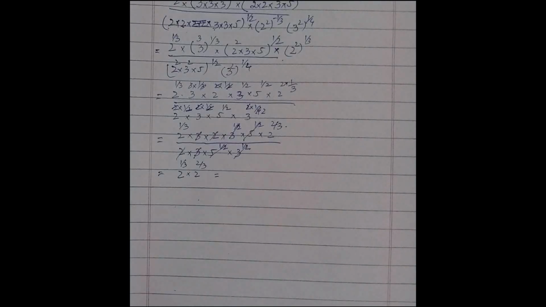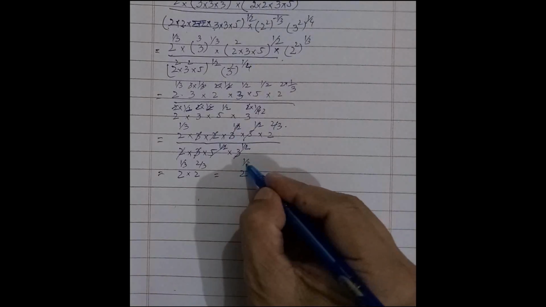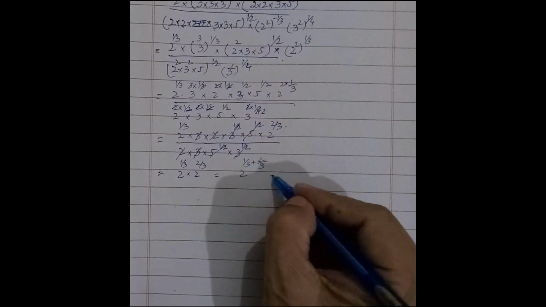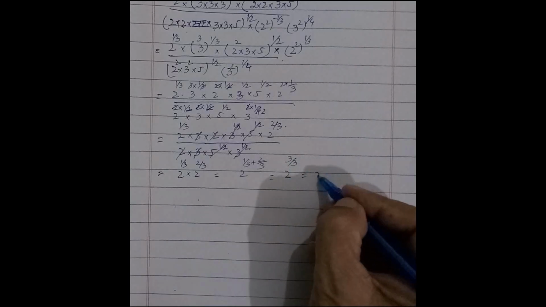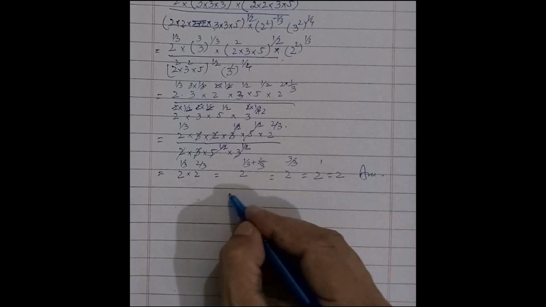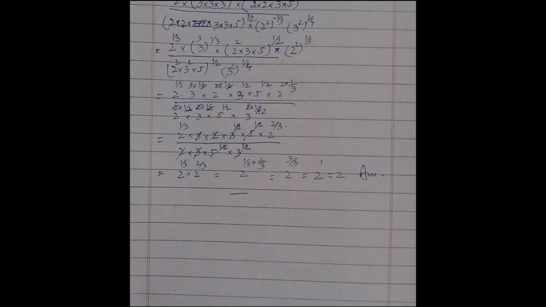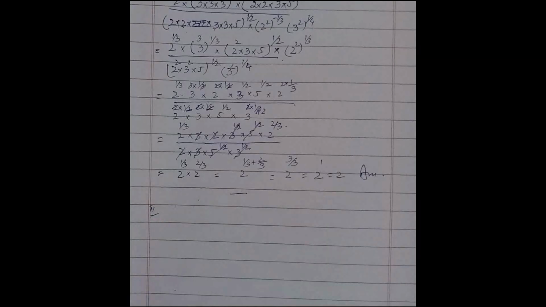And also we know in the exponent property, when base is same, the powers are added. So 2's power 1 over 3 plus 2 over 3. And when we simplify, 2's power 3 over 3, which is equal to 2's power 1, it is 2. And it is the answer of question 3, part 1. And the next is part 2.